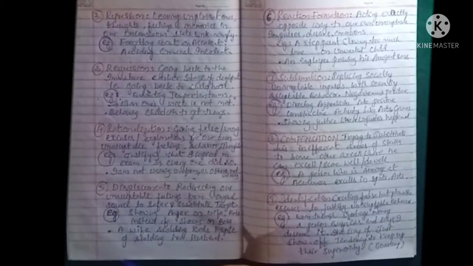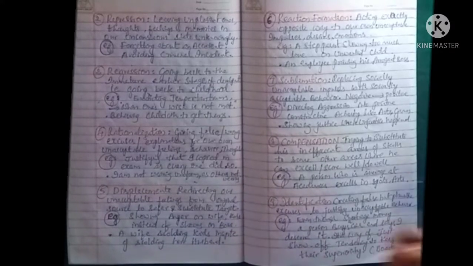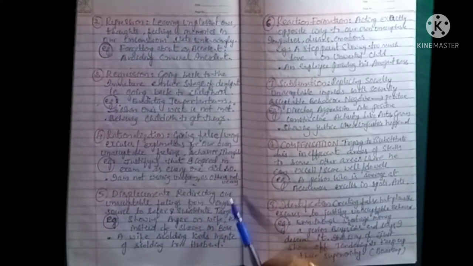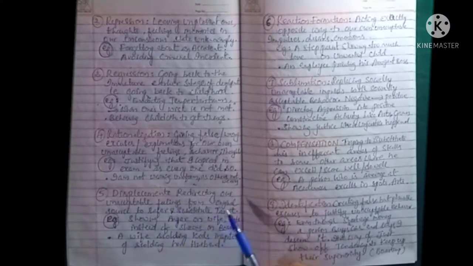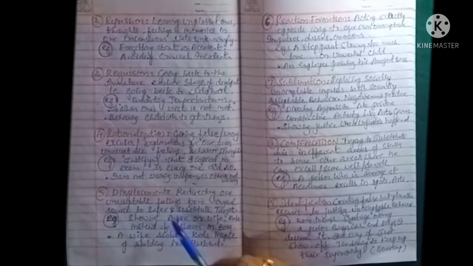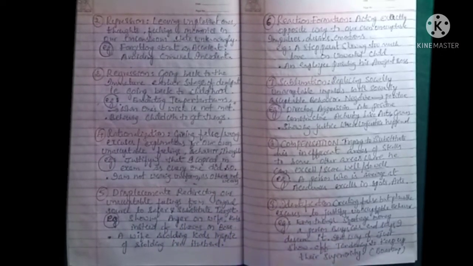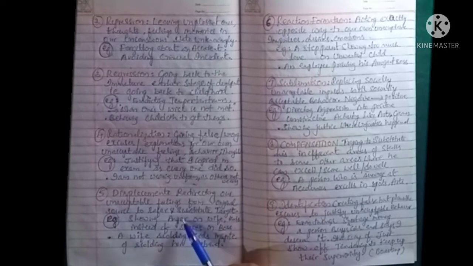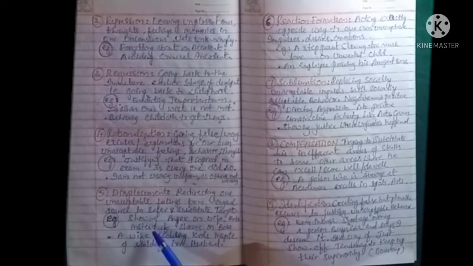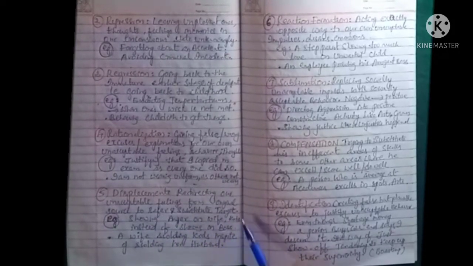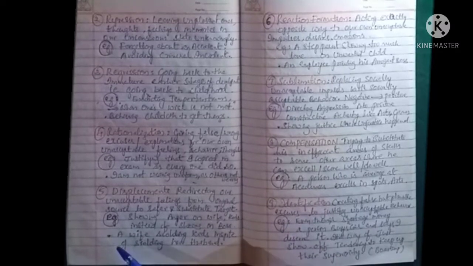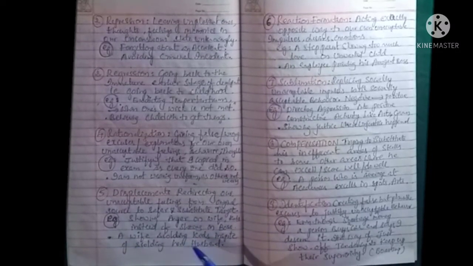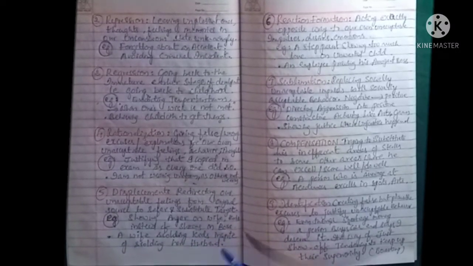The fifth defense mechanism can be displacement. Redirecting our unacceptable feelings from the original source to a safer and substitute target. Example, showing anger on wife and kids instead of showing the anger on the boss at the office. Next, a wife scolding kids instead of scolding her husband.